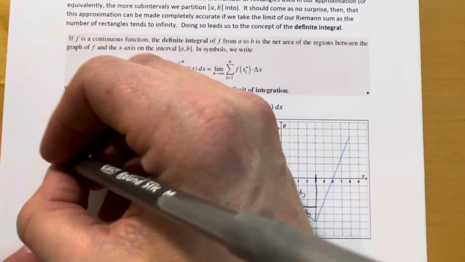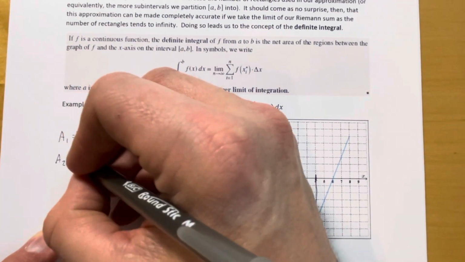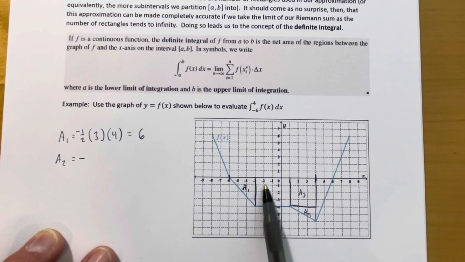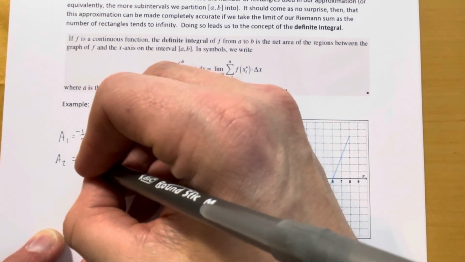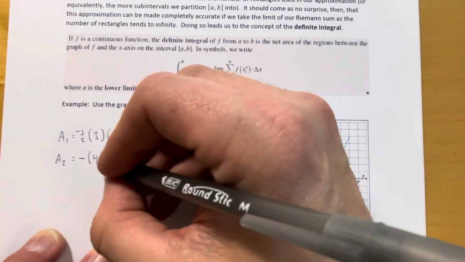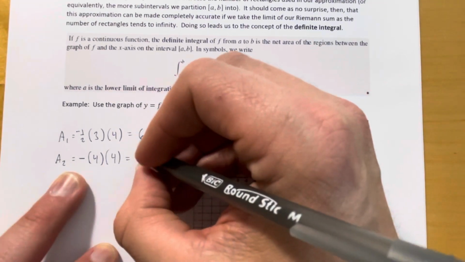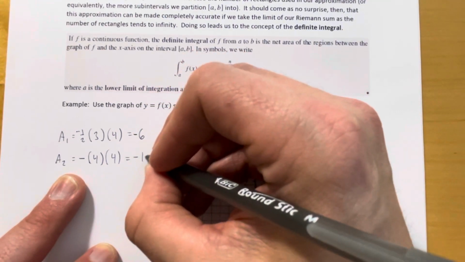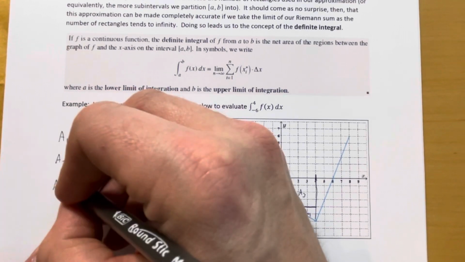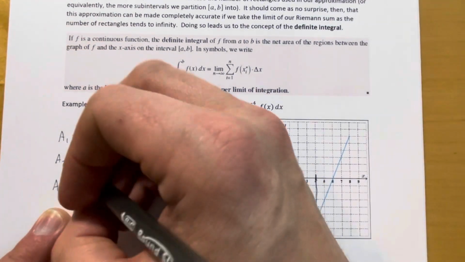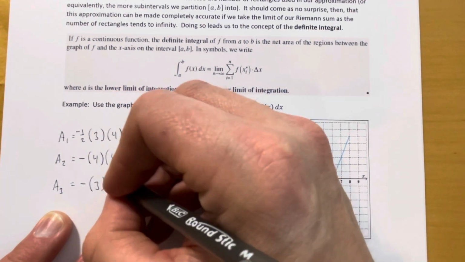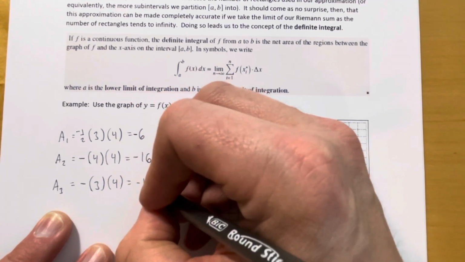Okay, same thing for A2 through A4. So A2, make it negative. It's a rectangle, and the dimensions of that rectangle are 4 by 4. So really, it's technically a square. Length times width, that's going to be 4 times 4. We're counting it as negative. Forgot to put my negative there. That makes this -16. Okay, A3, another rectangle. This is a 1, 2, 3 by 1, 2, 3, 4. So it's going to be -3 times 4, which is -12.